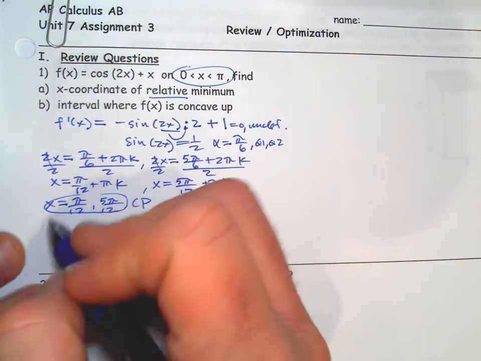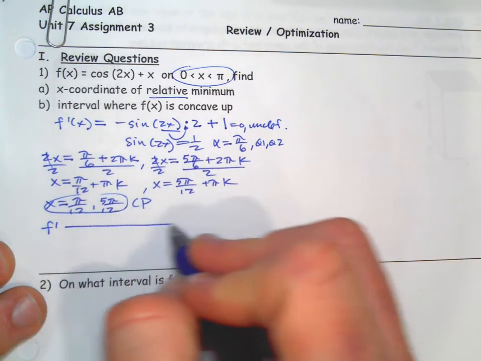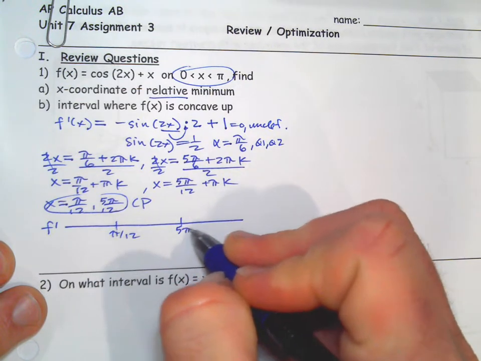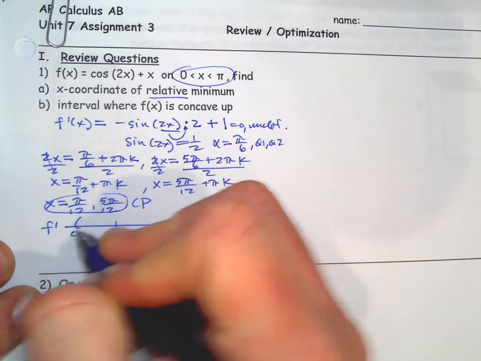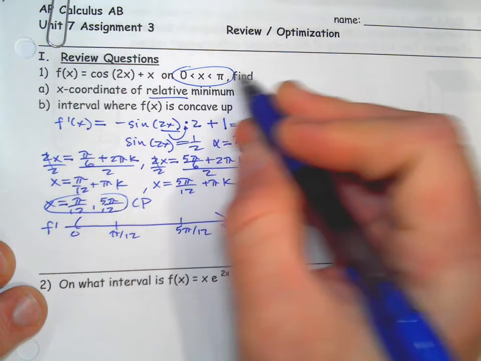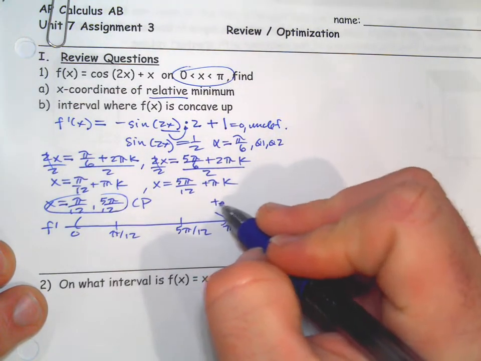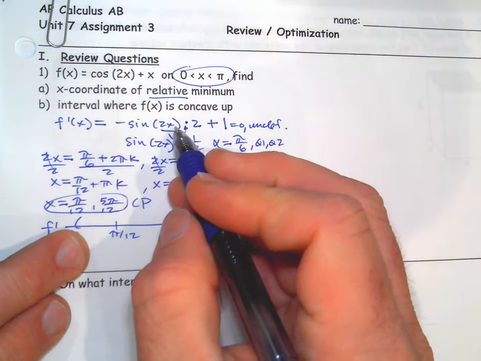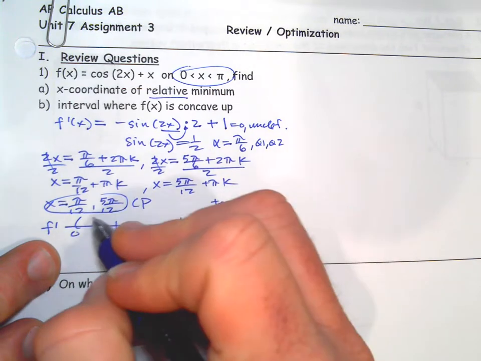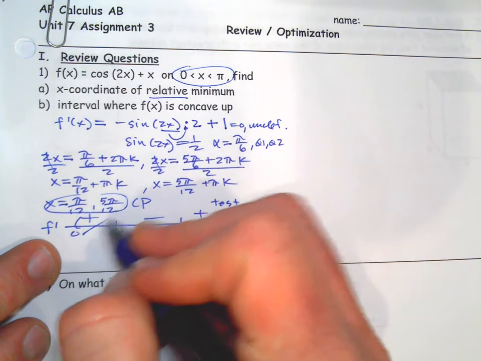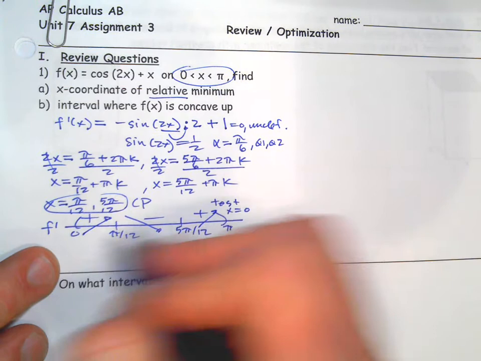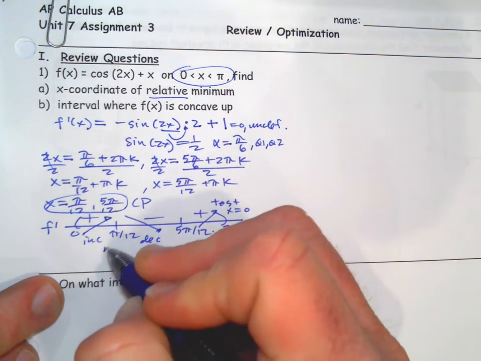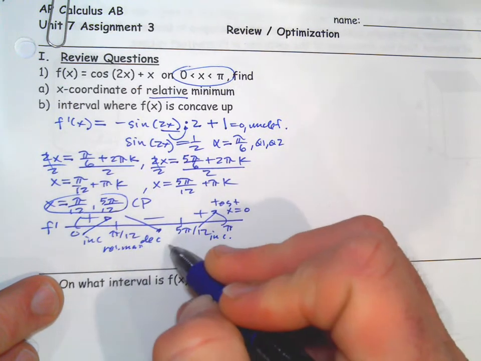So we can do a line check, the first derivative test. Pi over 12, 5 pi over 12. 0 to pi, put in parentheses or brackets, because it didn't say inclusive. We're going to test a point. I'm going to test x equals 0 and plug it into the derivative. That's going to give you positive, negative, positive. I'm going to draw these little arrows: increasing, decreasing, increasing. So this is a relative max. This is a relative min.